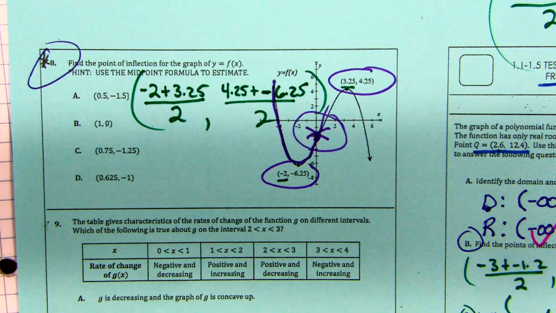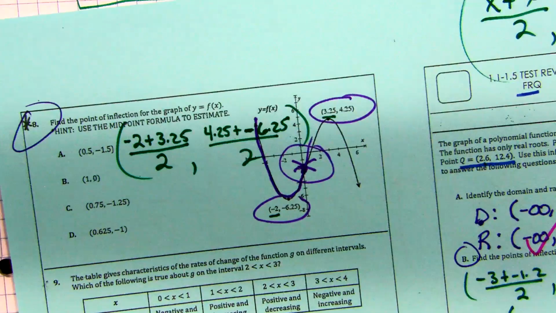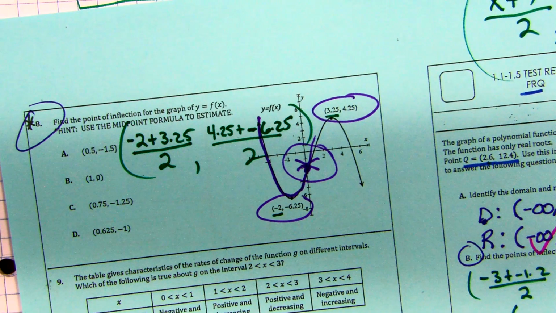This is it. You'll have 10 multiple choice and an FRQ that looks just like it. When I hand you the test, you're going to almost think I gave you the review as a test, because it's the same. I don't even shuffle the questions, guys. I kept it in the same exact order.